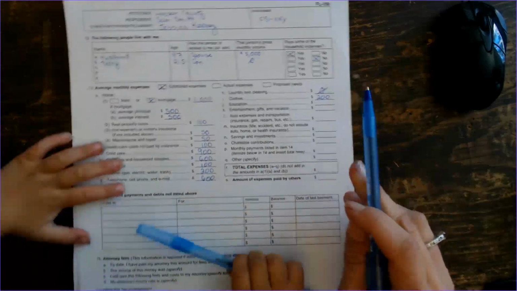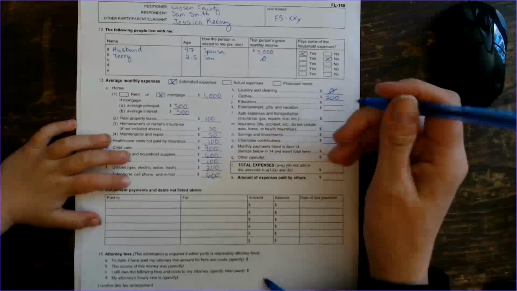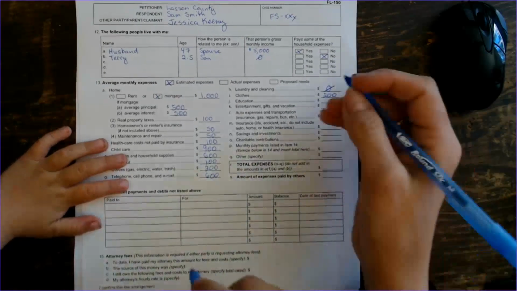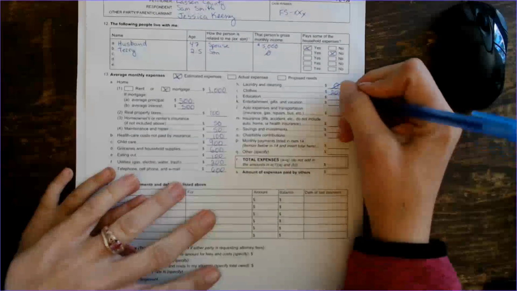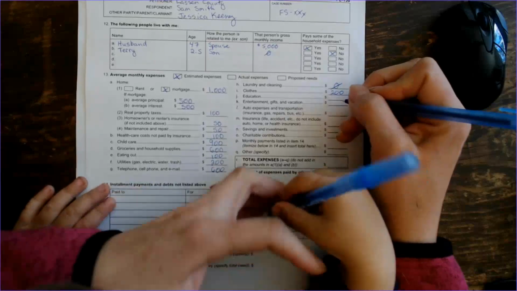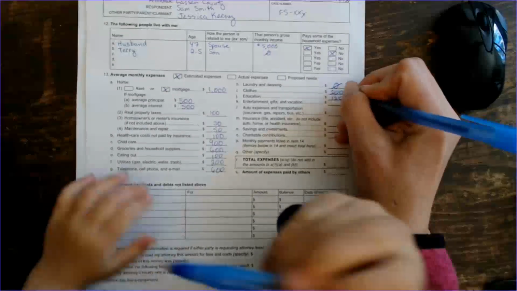And then my continuing education probably comes out to be about $100 a month. So I'm going to put about $1,200 a month for educational expenses.